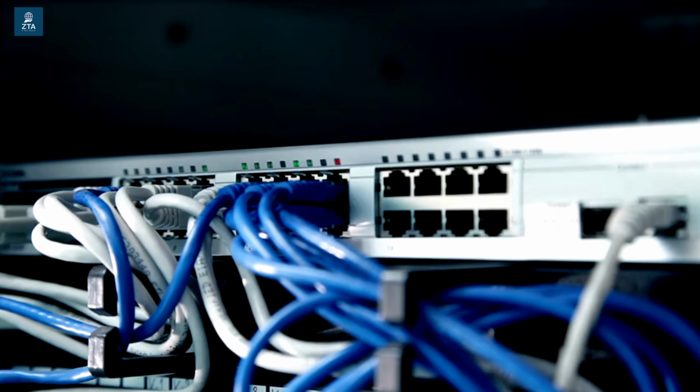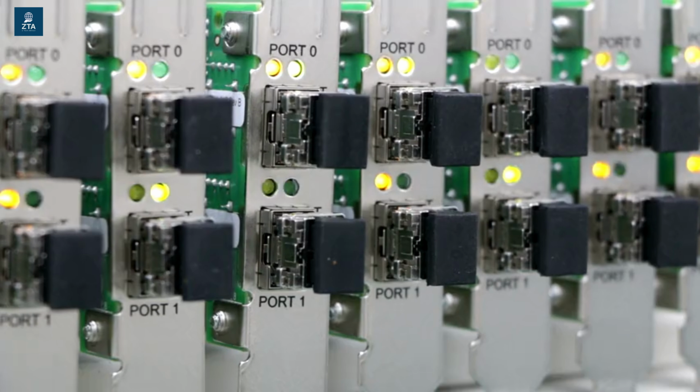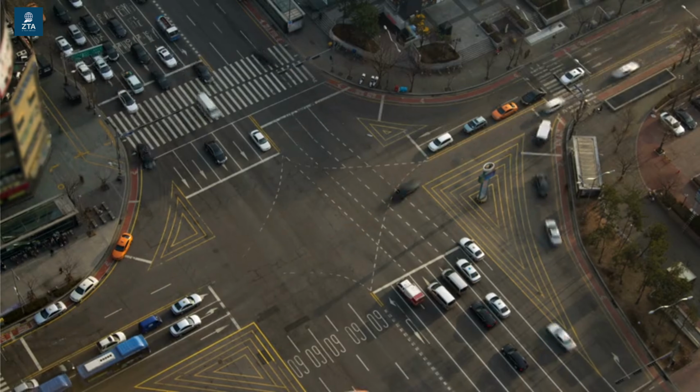Introduction to network devices. Welcome to our detailed exploration of network devices, where we shine a spotlight on switches. These pivotal devices are the linchpins of network communication, directing data with precision and efficiency. Switches, the traffic controllers of networks.